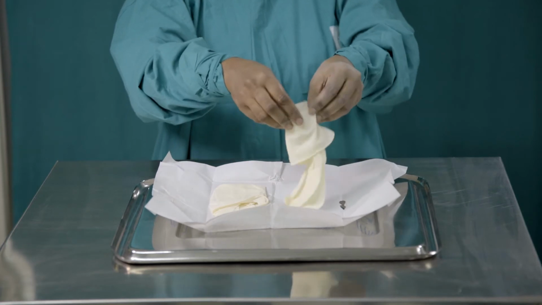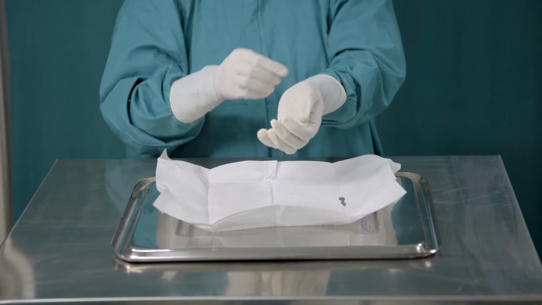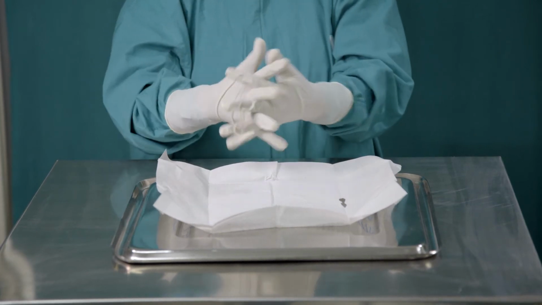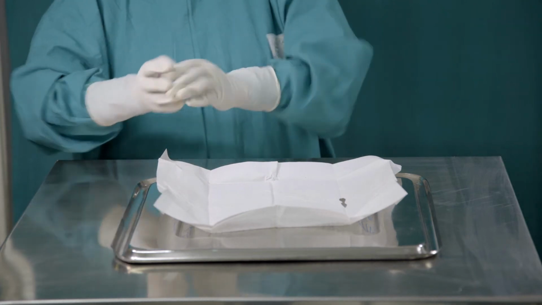Surgical gloves should fit snugly over the wrists and hands. While wearing the gloves, make sure that they are pulled over the ends of the sleeves of the gown. Now the staff is ready to enter the operation theatre.